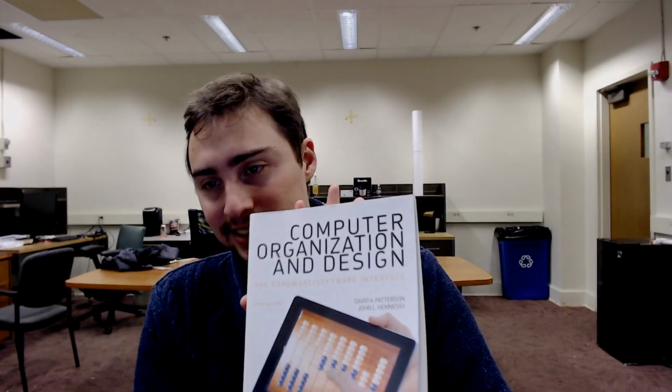If you want an intro book in computer architecture, if you're just starting out, there you go: Computer Organization and Design, a nice Patterson and Hennessy book. If you're a little bit more advanced in computer architecture, may I suggest the second book, Computer Architecture: A Quantitative Approach, again Hennessy and Patterson.